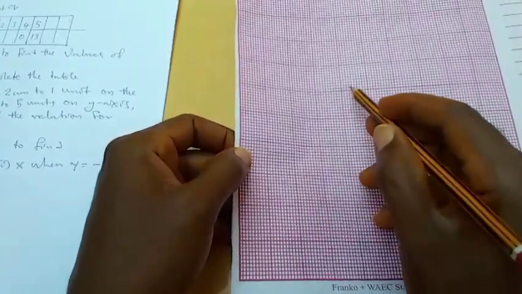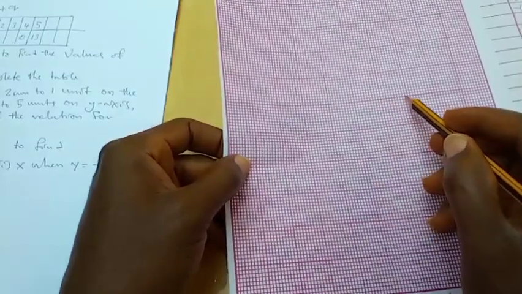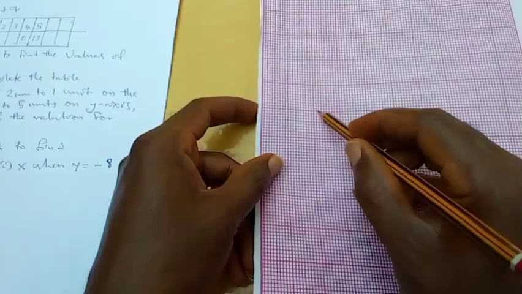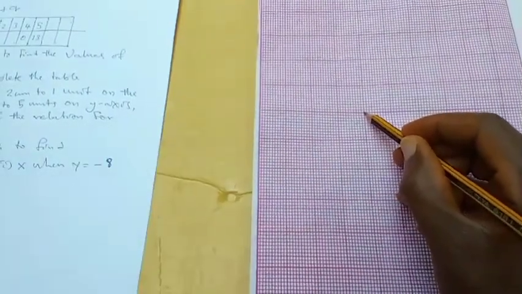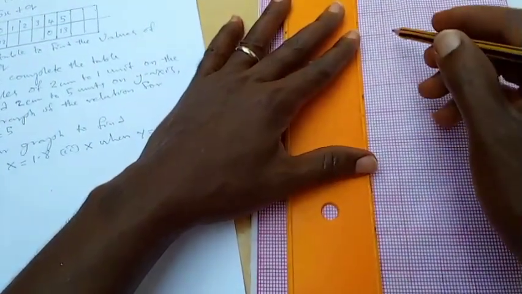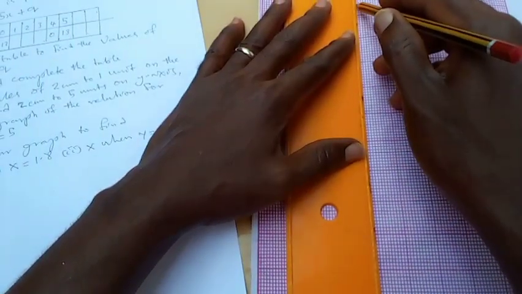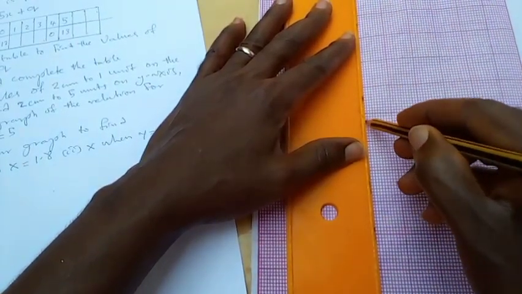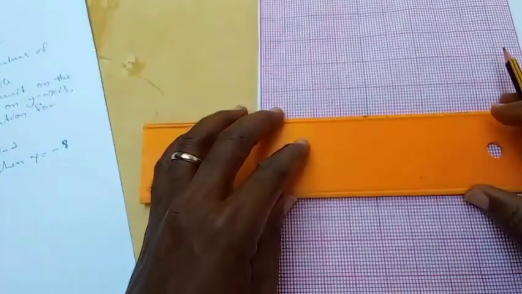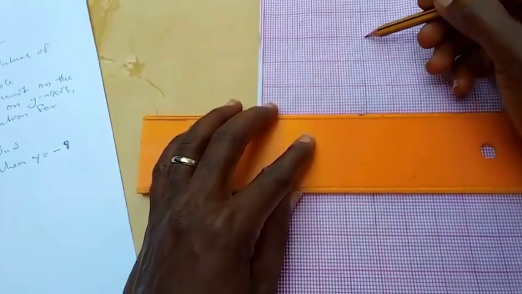Let me also check this side for 1 to 5. Every 2 cm 1 unit. 1, 2, 3, 4, 5. I think it's also covered. And minus 1, minus 2, minus 3 is covered. So I'm going to use here as the origin. So I will mark the y-axis and the x-axis. I hope that was my selected 5, 10, 15, 20, 25.